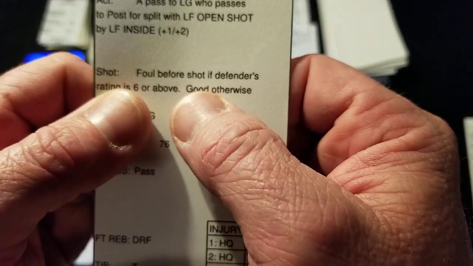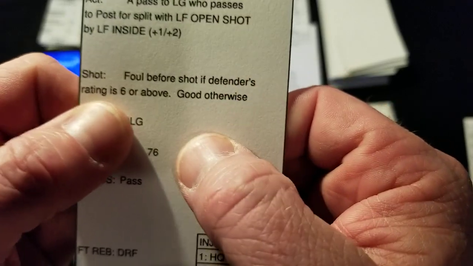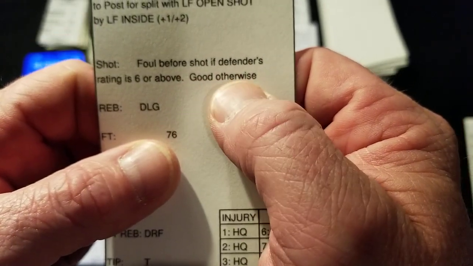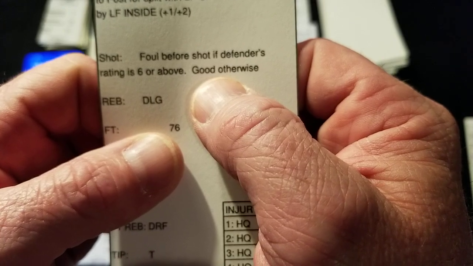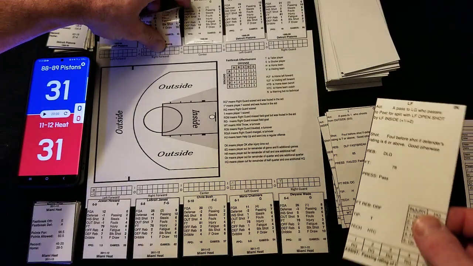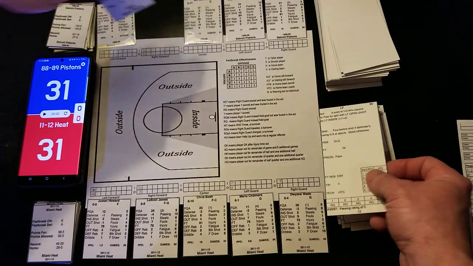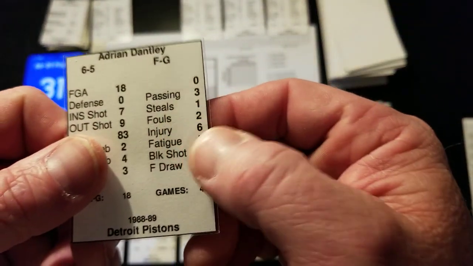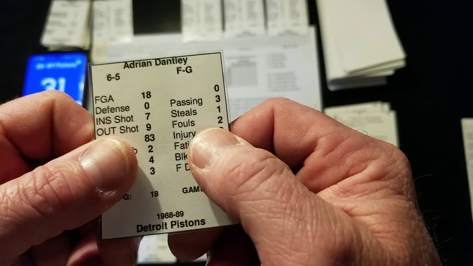He's fouled before the shot if the defender's rating is a 6 or above. Otherwise, it's good. So if he's not 6 or above, he's fouled. So foul rating is 2.